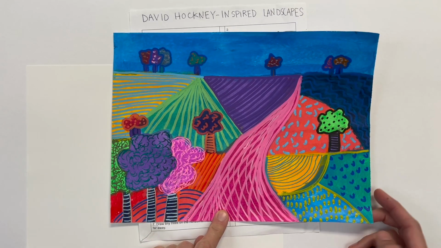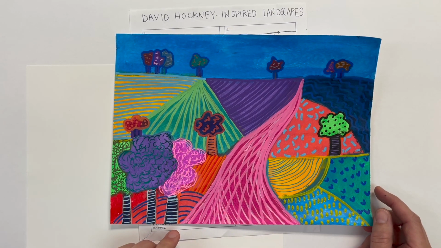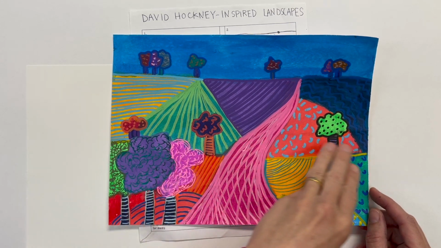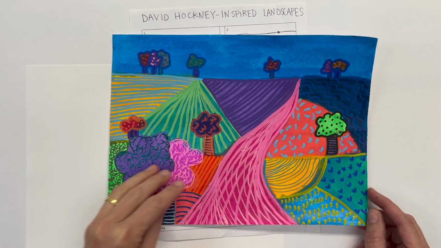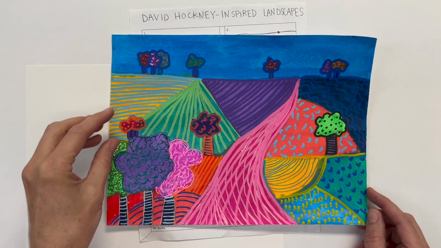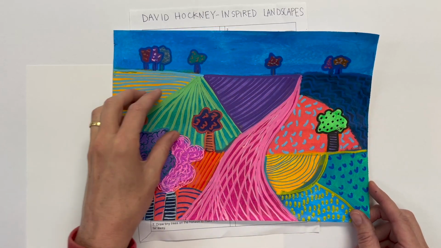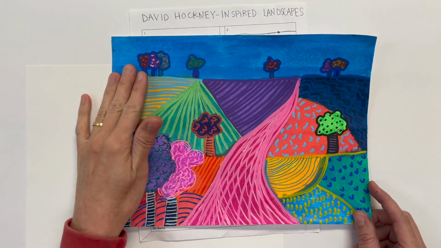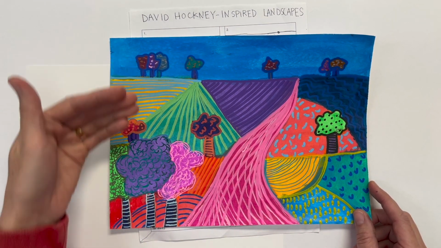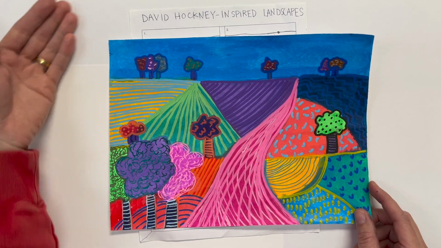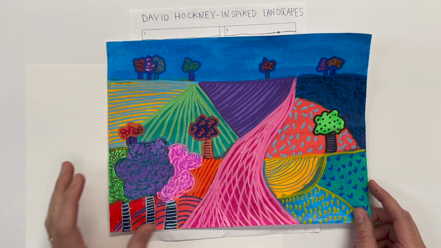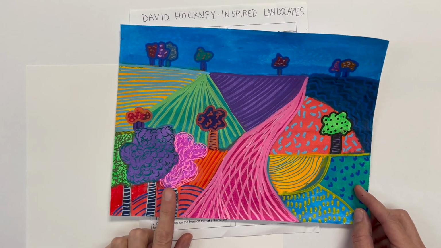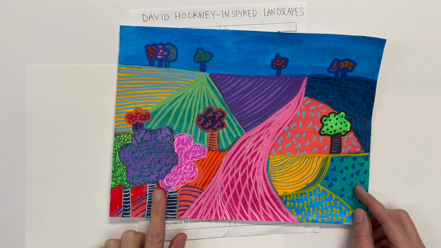What's important today to remember is that we need to focus on foreground, which is the area of the picture down at the bottom that's closest to us, middle ground, which is the area in the middle of the paper, and background, which is all the way at the top, farthest away from us. So imagine that you're looking at this scene in nature. Do you think that these trees are closer or farther away from us? And how do you know that?